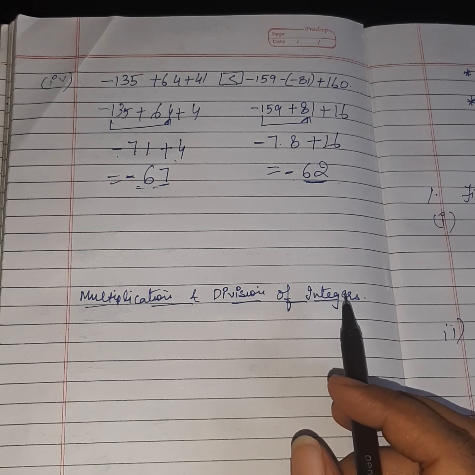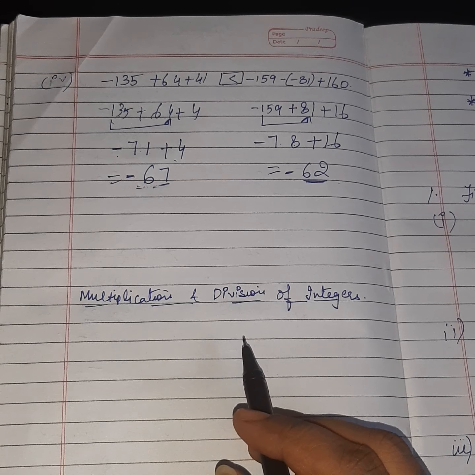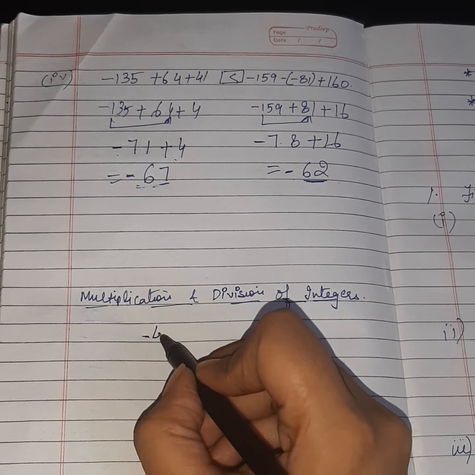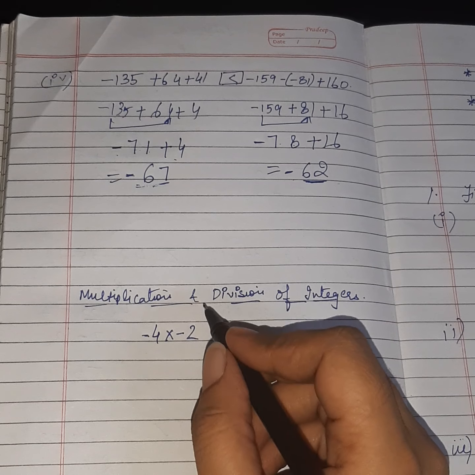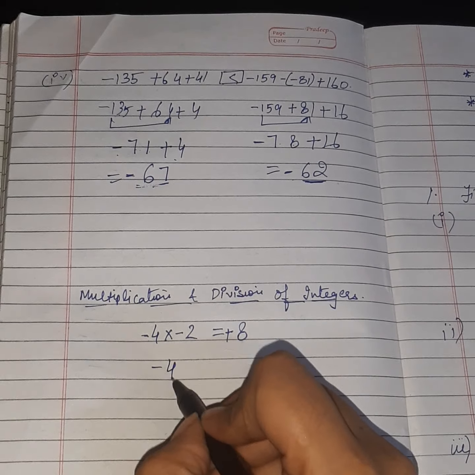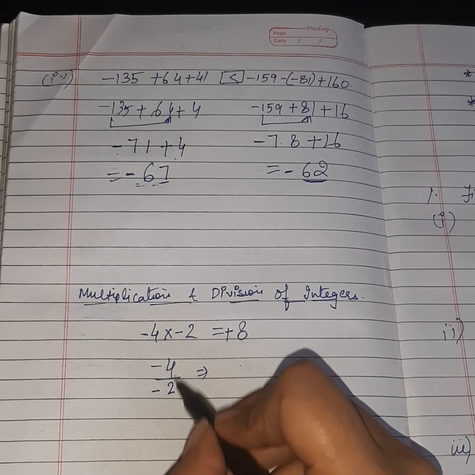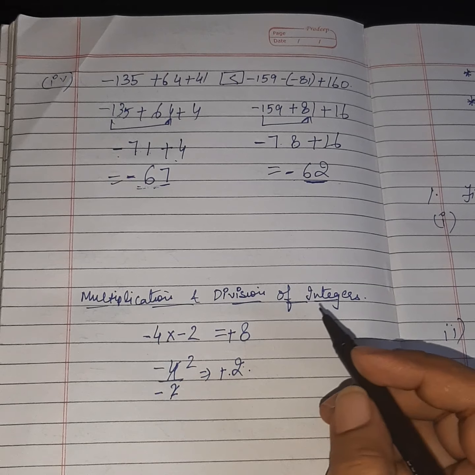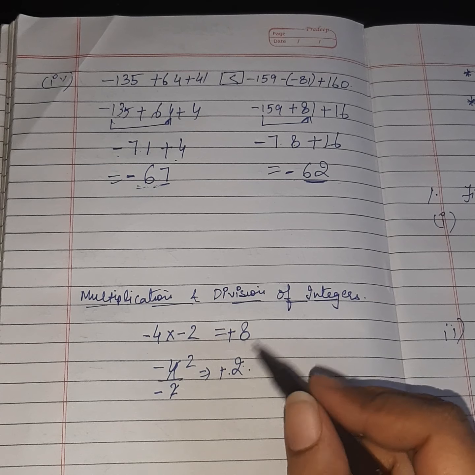The rules of multiplication and division of integers are the same, and they are a little bit different from those of addition and subtraction. If we are multiplying two negative numbers like -4 into -2, minus into minus is plus, so the answer will be plus 8. And if we divide -4 and -2, our answer will be 4. 2 2s are 4, so the answer is plus 2 here. If both are negative, the answer will be positive in multiplication and division both.